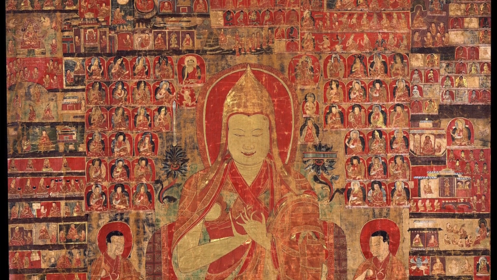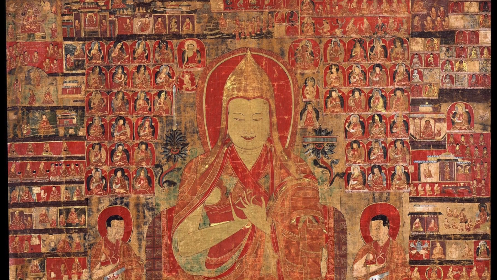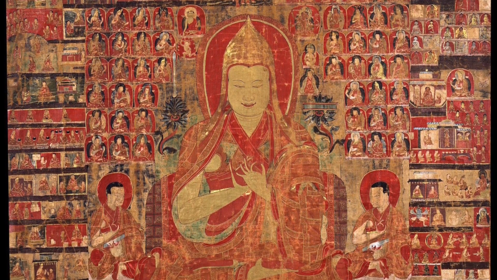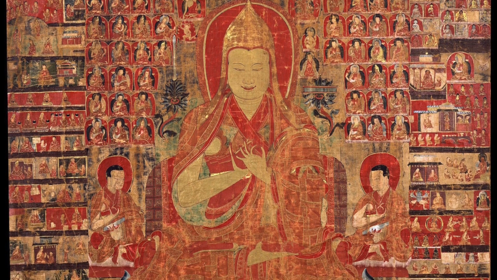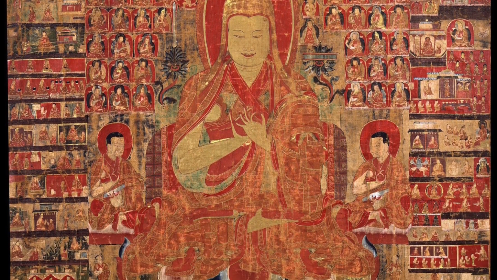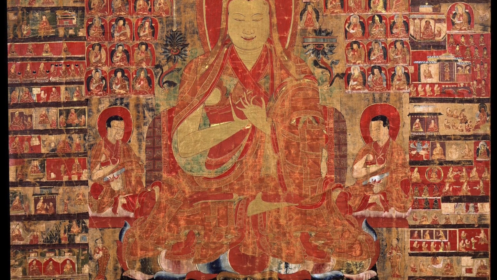Descending from Nagarjuna, meaning next to Nagarjuna, is a lineage of teachers, so it's Aryadeva, then Aryadeva's student, and this is the lineage of the Madhyamaka philosophical tradition. On the other side, you have Asanga.